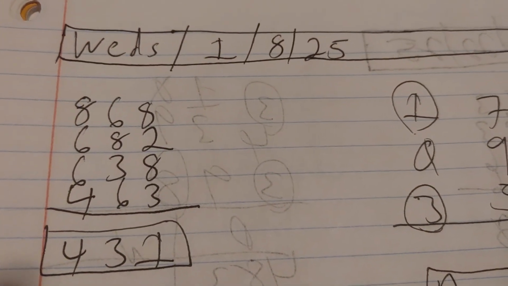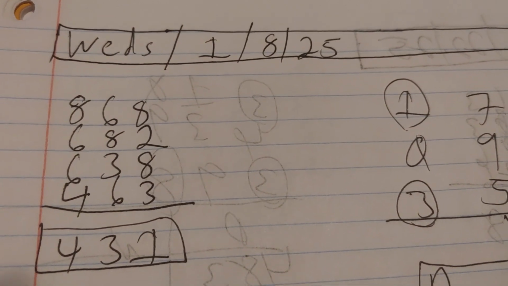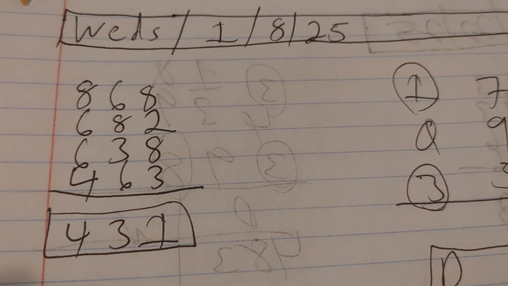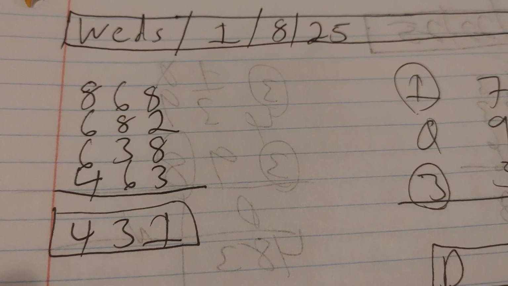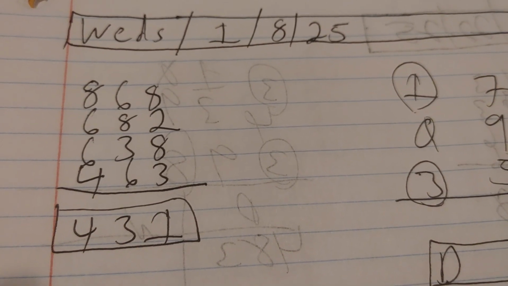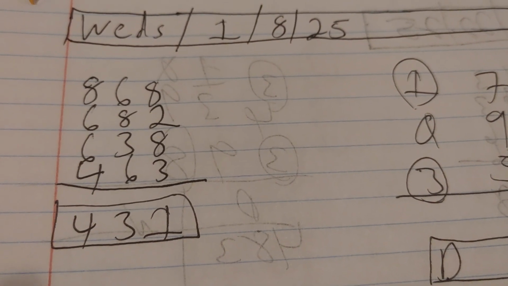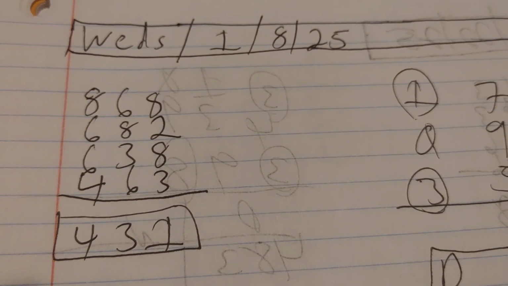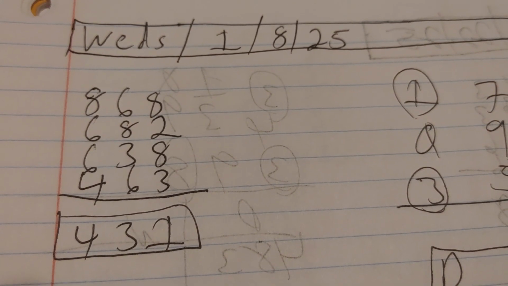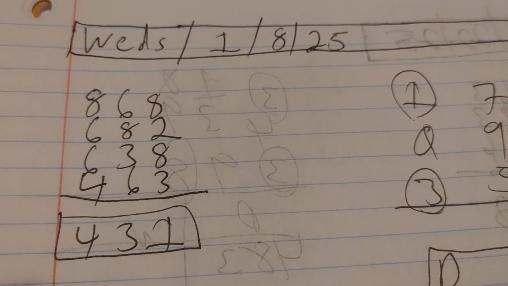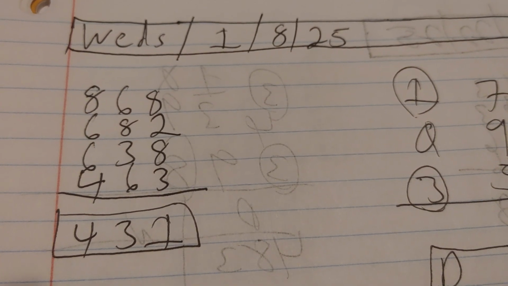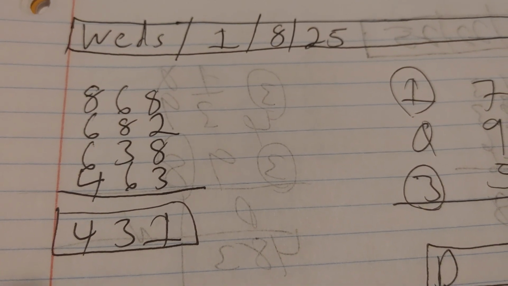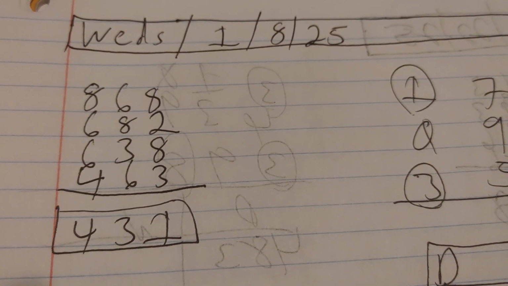All right, so on January 8, 2025, the number 868 fell. The past 3 on that were 682, 638, 463. Here you're going to be doing lotto math. I'm going to show a couple examples. On your right column, you have 8 plus 2 is 10, plus 8 is 18, plus 3 is 21.